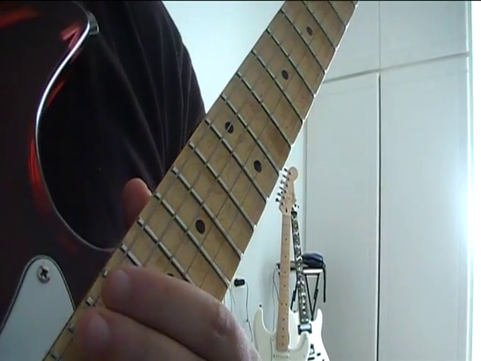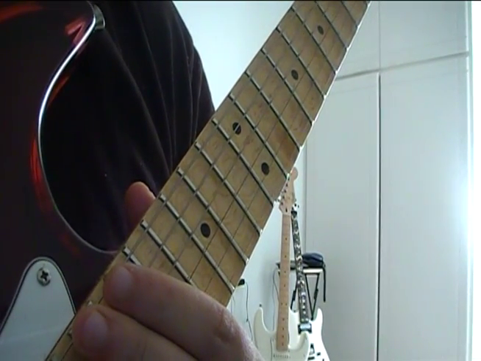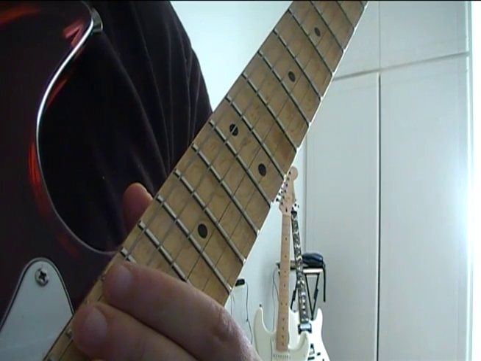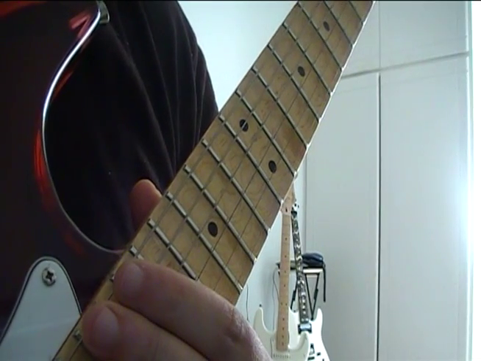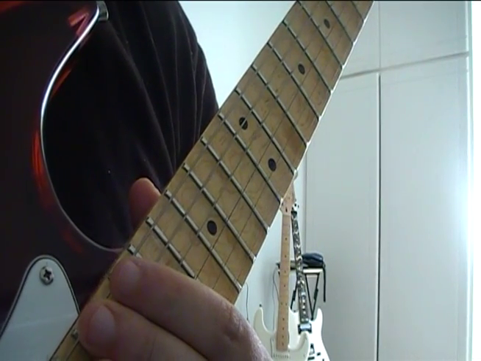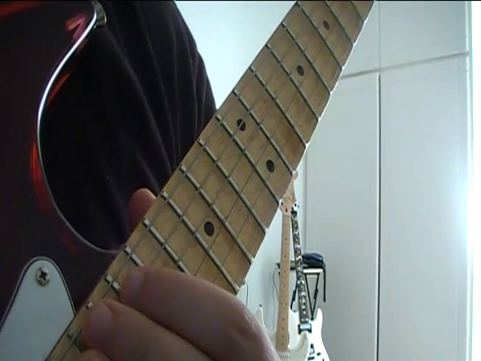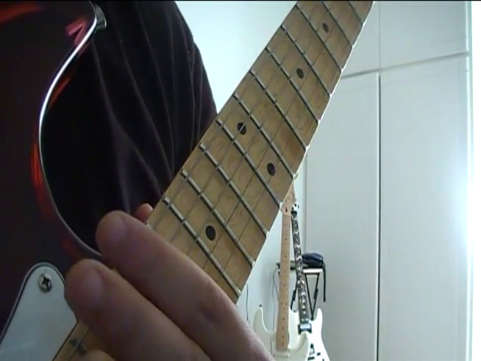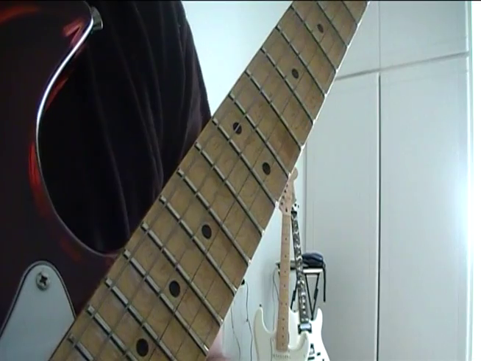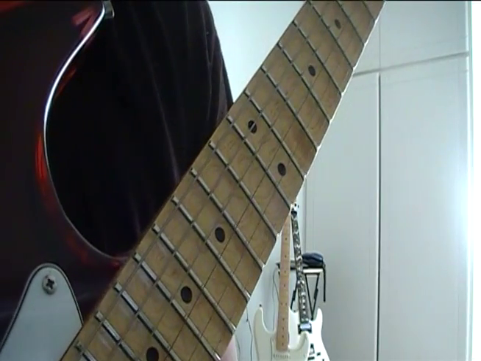Hi there guys, quick lesson about intervals today. So why intervals, you may ask? It's because, plain and simple, intervals are the building blocks of music. Knowing your intervals well, you will be able to construct anything you want on the fly, like for example chords, arpeggios and scales, and you will at least have some basic understanding of music theory.